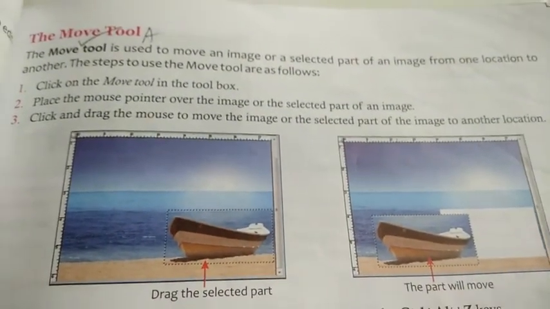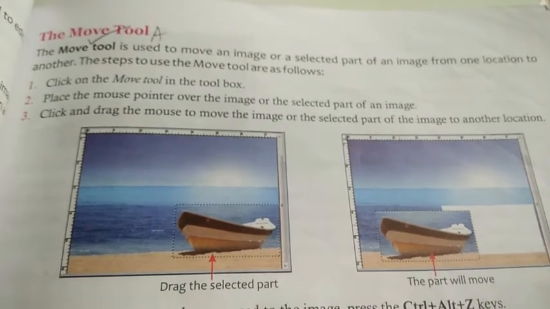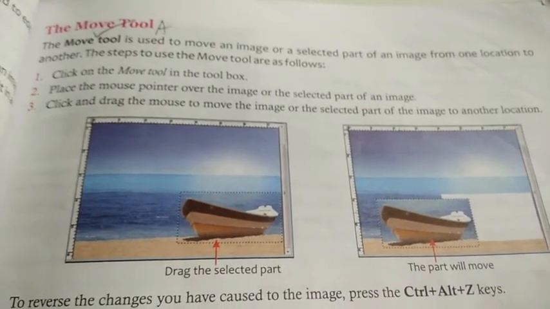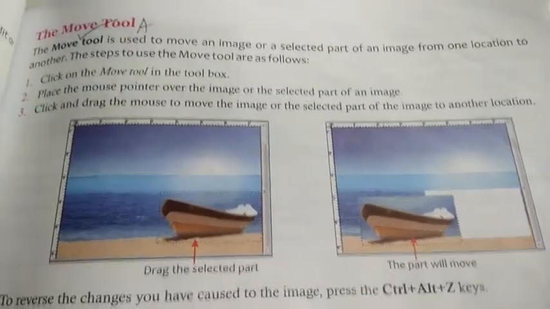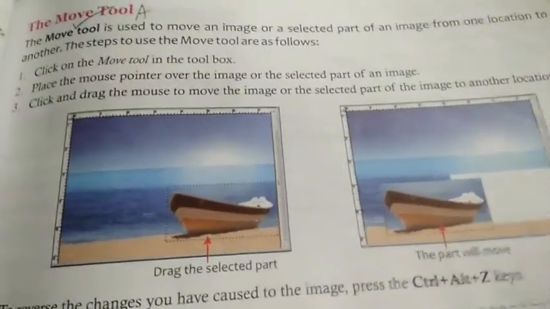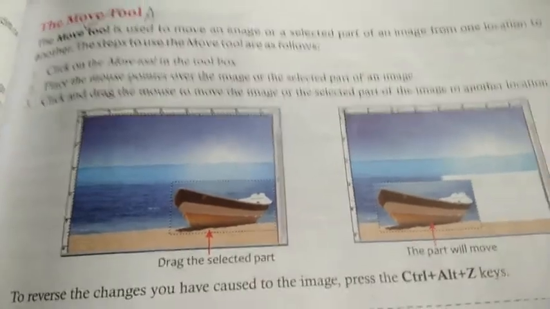Seventh class, in last class we discussed the move tool topic. Move tool is used to move an image or selected part of an image from one location to another. So see a picture, two pictures of a move tool. First drag the selected part, then the second part will move.